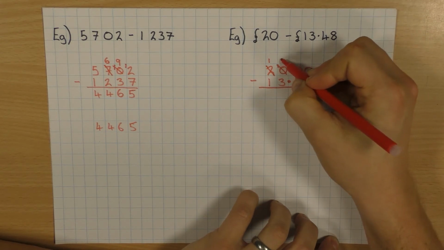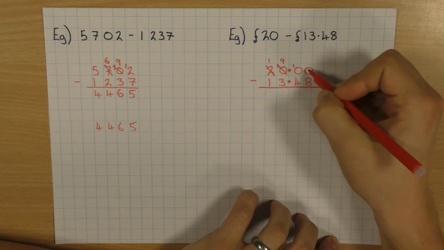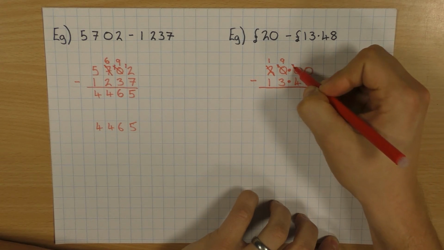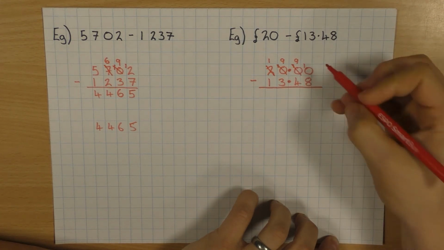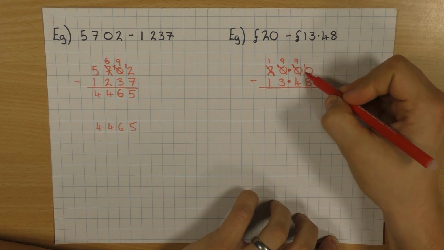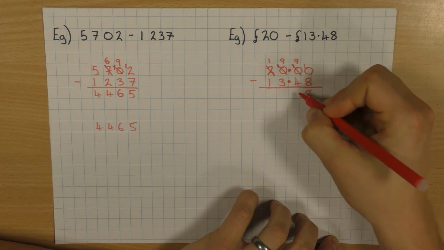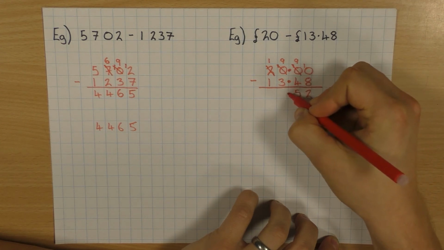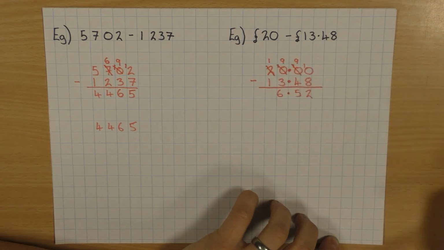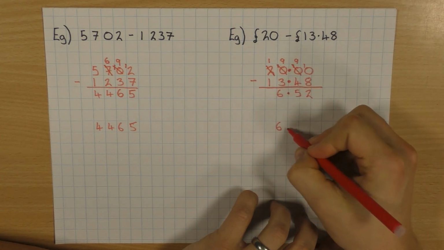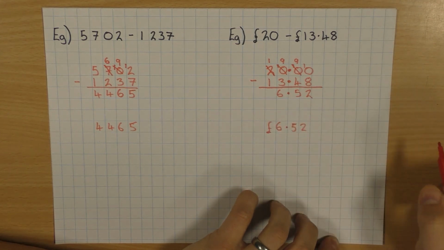I'm going to nick 1 again, so that becomes a 9, and bring it over to this one. So this now becomes a 10. But again, I still need 1 for my first column, so I'm going to cross that out, call it a 9, and then I can nick it for my very first column, which is what I wanted initially. So this now becomes a 10. 10 take away 8 is 2. 9 take away 4 is 5. Decimal point. 9 take away 3 is 6. 1 take away 1 leaves me with nothing. So I'm left with the answer of £6.52 for this particular case.